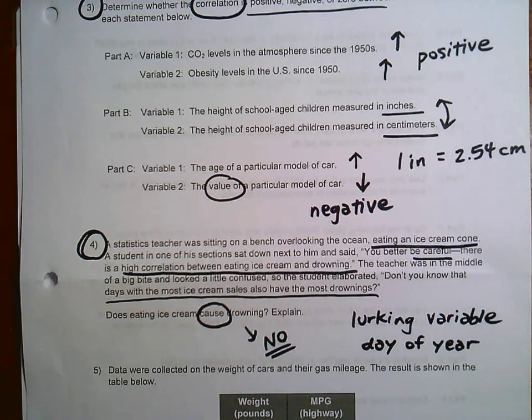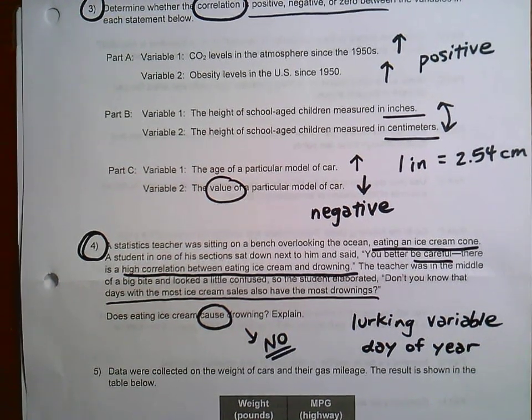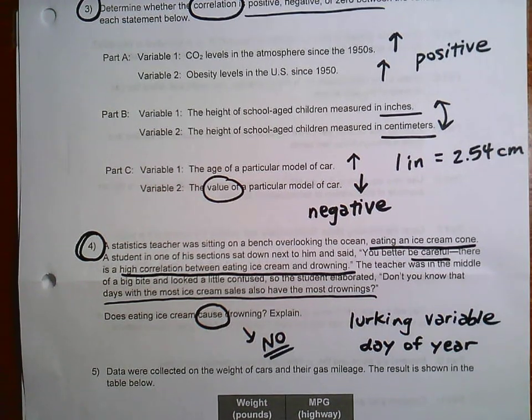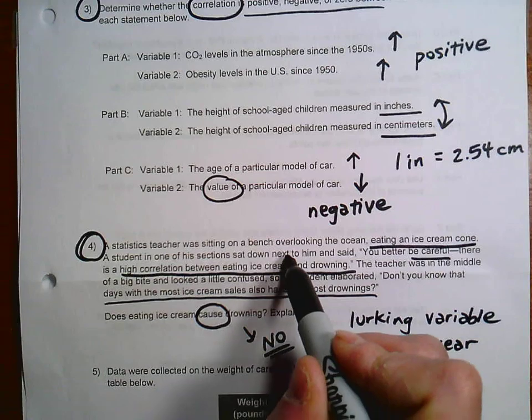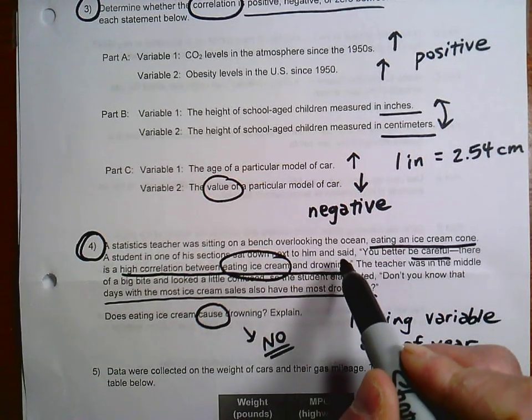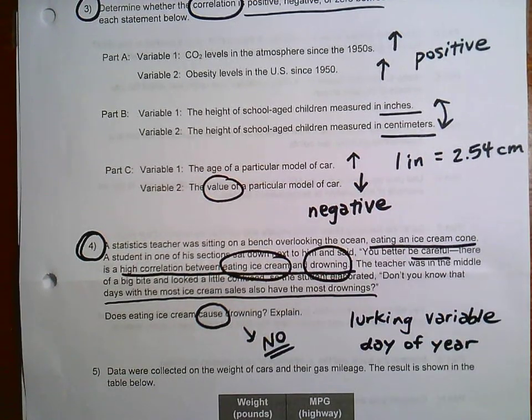So it seems to make sense that you're going to have more drownings if you have more people in the water. That's really talking about 3 things: consuming ice cream, what the weather is, and also drowning. If you pull one of those variables out of the picture, then it appears that one of them is really closely connected to the other. So that's definitely a no.